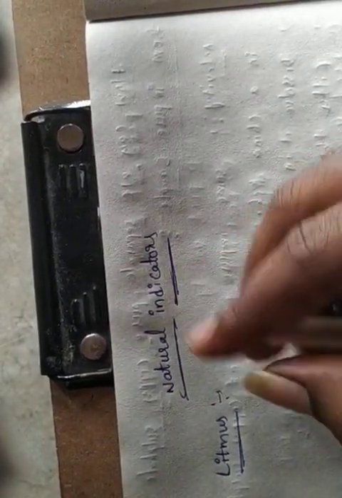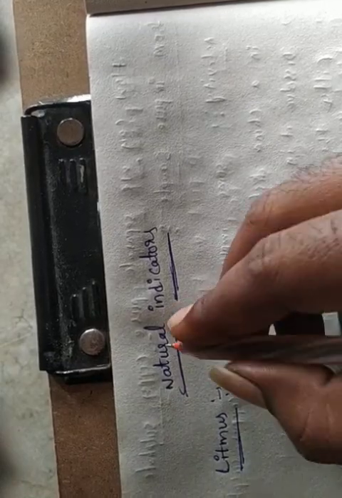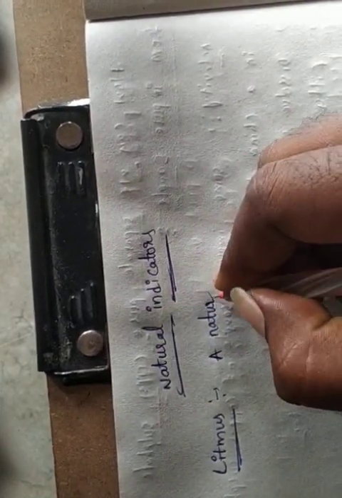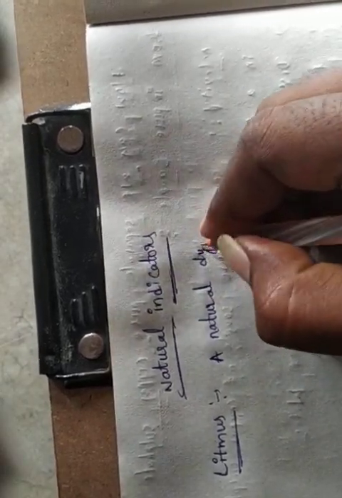Litmus is a natural dye. The most commonly used natural indicator is litmus.